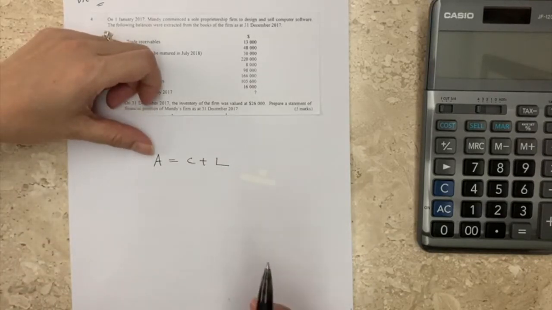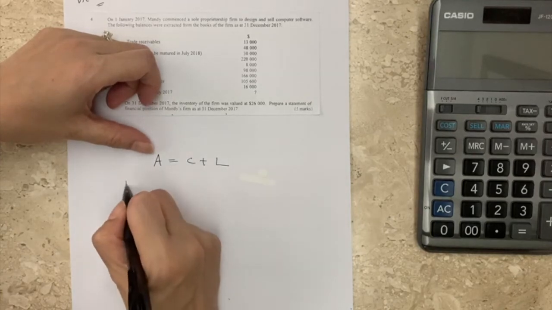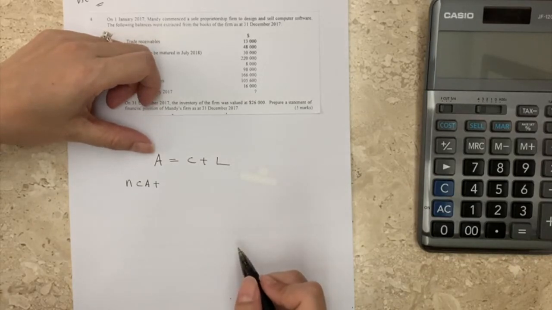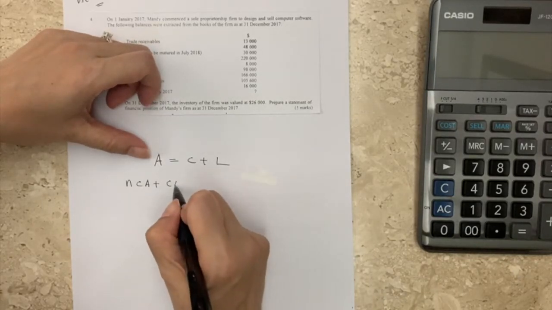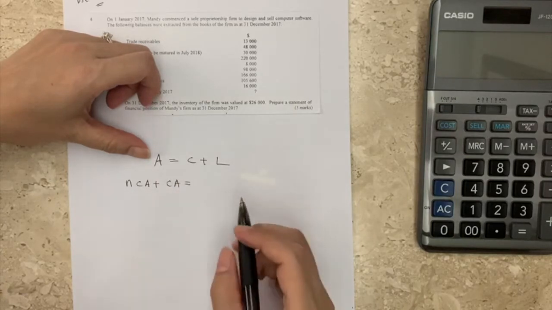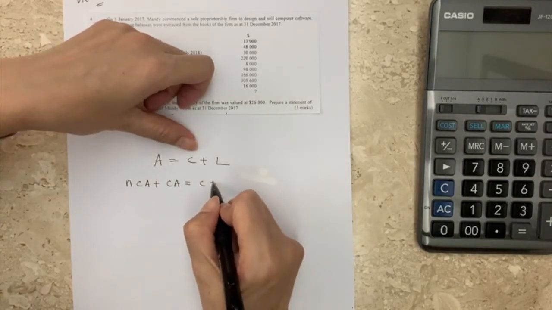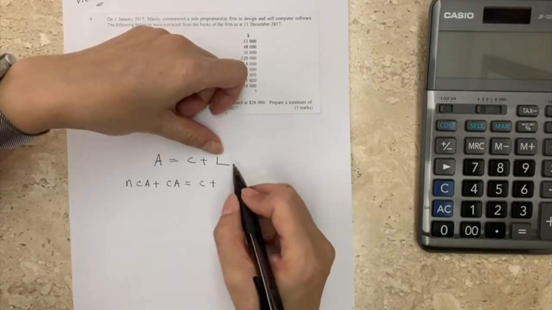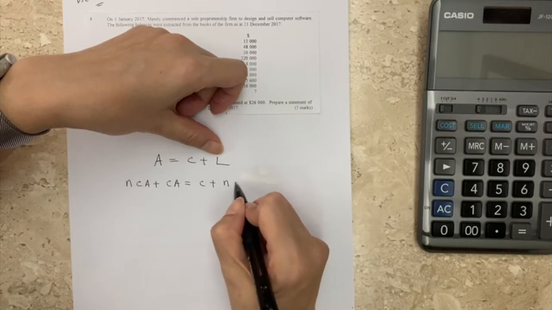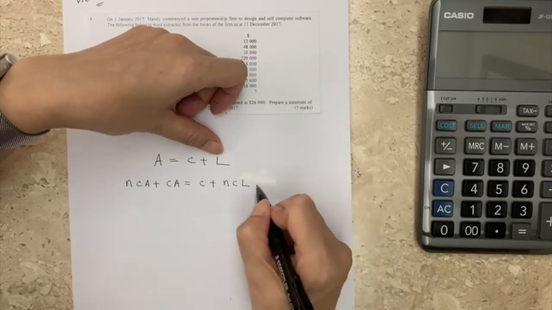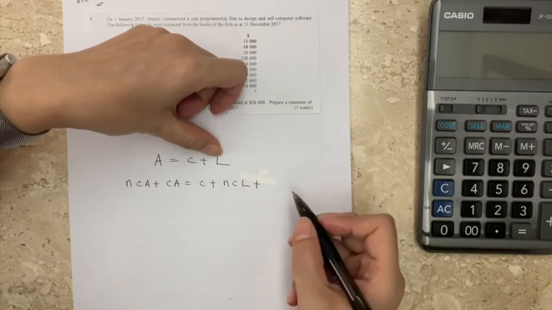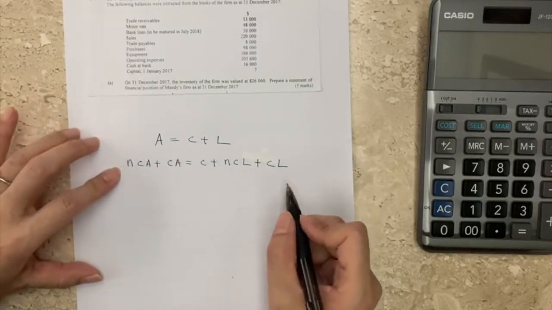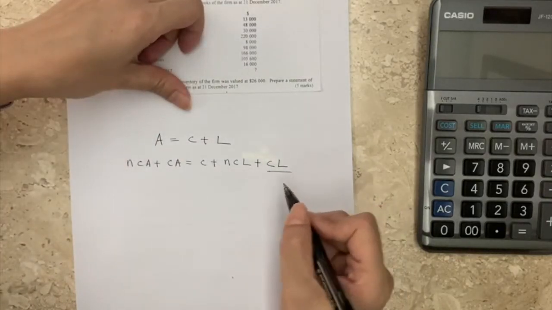Alright, so assets, always two kinds of assets. The durable one means non-current assets, and the one that can be converted into cash within 1 year are current assets. So this is what we have on the left hand side. And then now we come to capital plus two kinds of liability. Okay, so the one that we do not have to pay in the near future will be non-current liability, and then the one that we have to pay in the near future, we call that current liabilities, right?